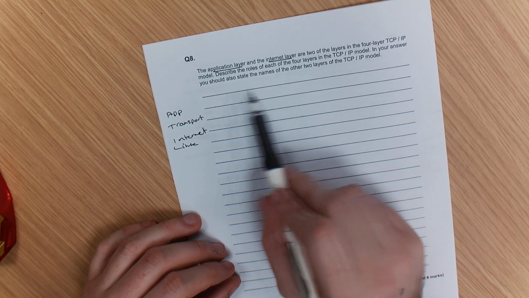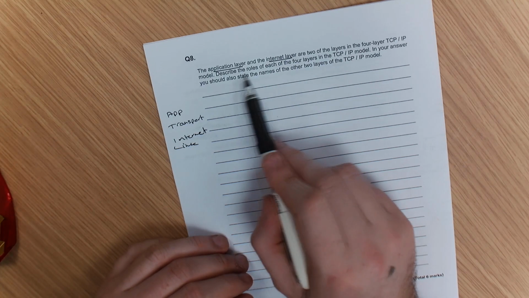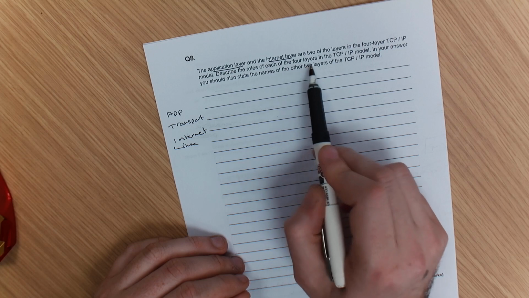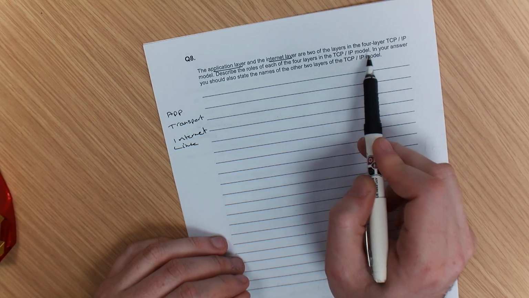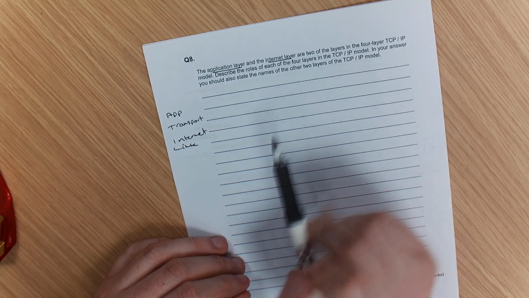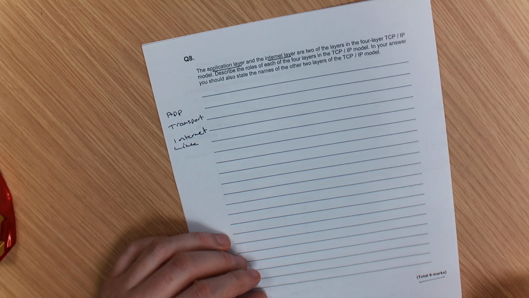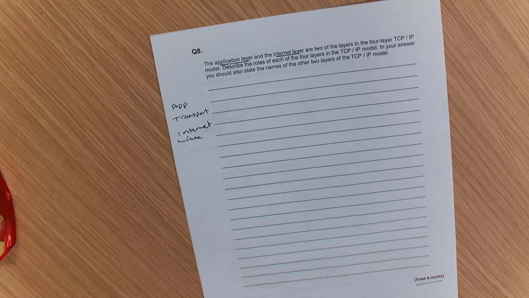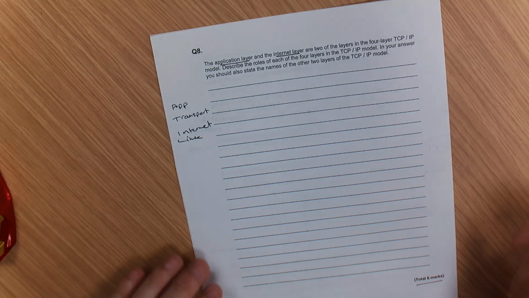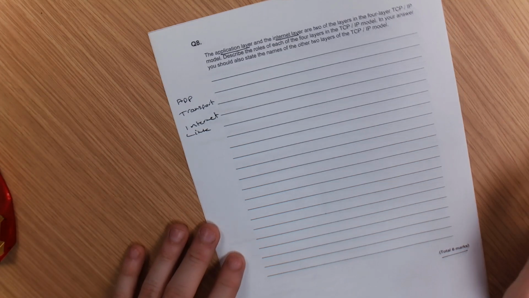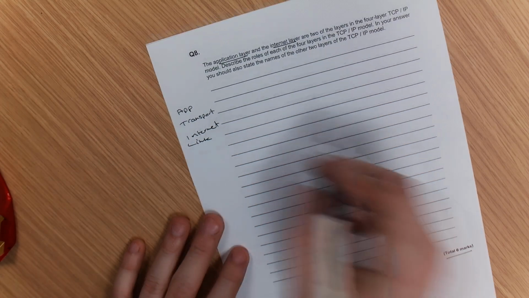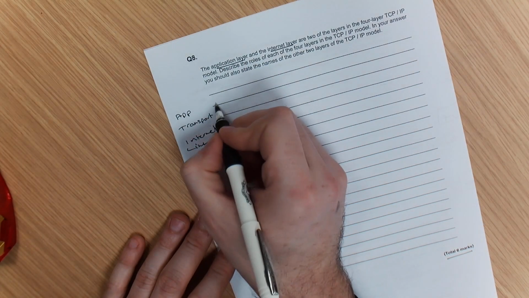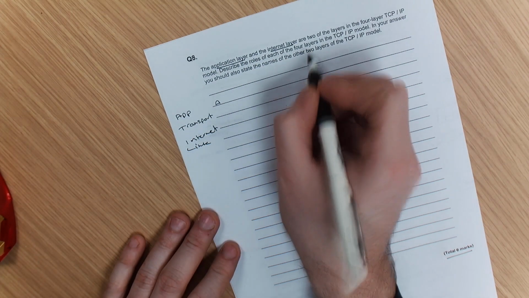In your answer, oh wait a minute. Describe the roles of each of the 4 layers in the TCP/IP model. So I want to know each of the roles. Now you've only got 6 marks to get here, so it's not necessarily a discussion-based, essay-style question. You just need to know what they are. So what I would do is split up your answer into the roles of each of the layers.